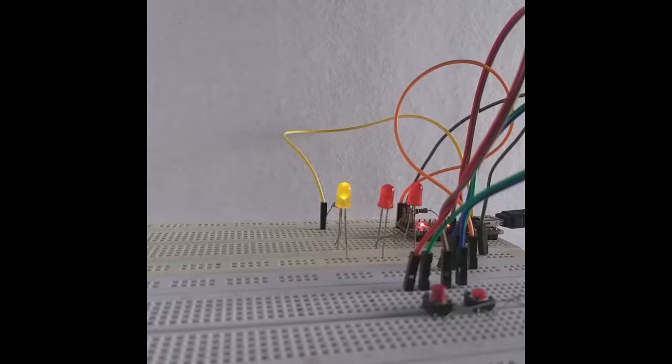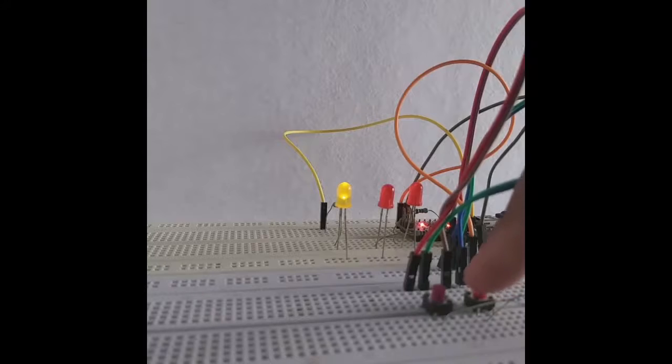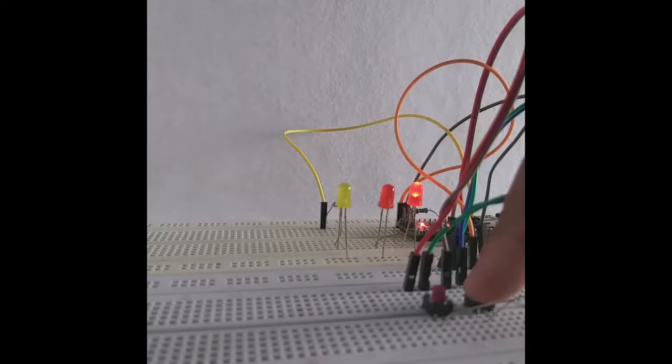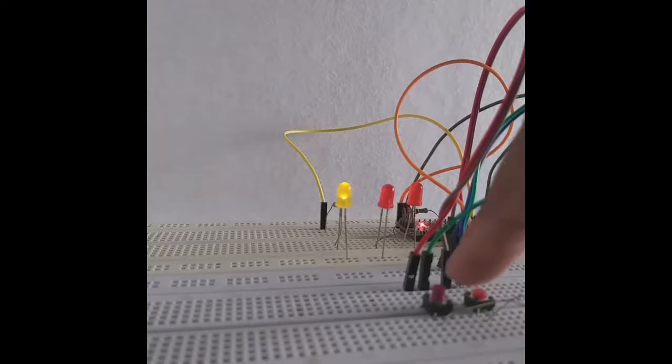So guys, this is the same circuit that we have seen in the video. You can see the yellow LED glows when we have not pressed any push button. That means there's no input to the Arduino, and you can see the two red LEDs are turned off. Now let's see the working of the circuit with the code that we have typed in the Arduino IDE. The first push button will act as an if and the second push button will act like an else if. Now if I press push button 1, you can see the red LED turns on.